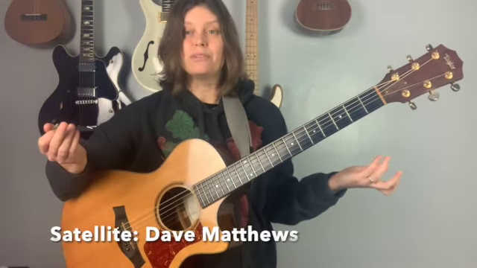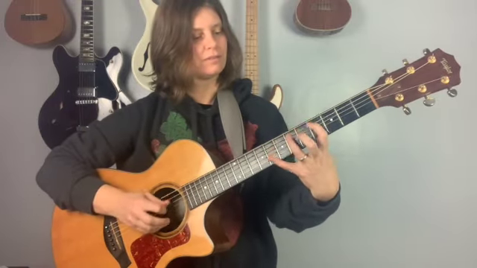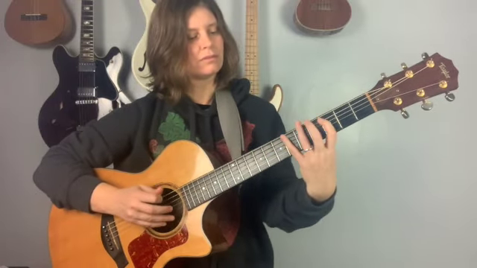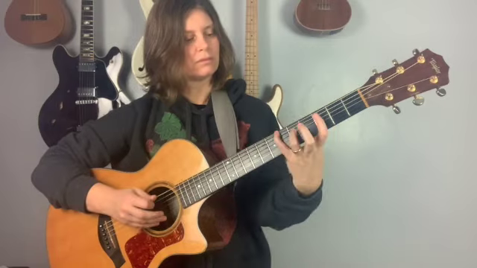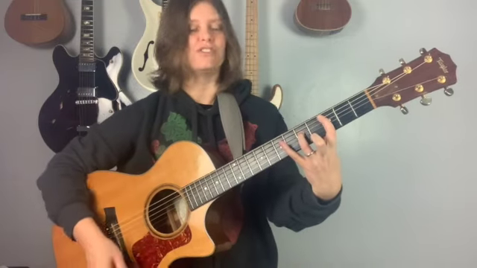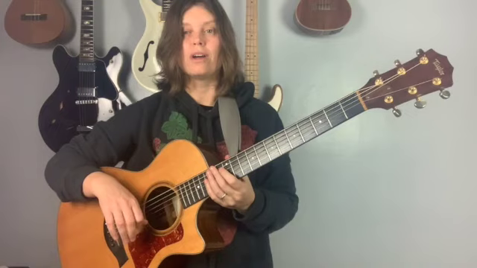And another example of that, Satellite by Dave Matthews. So you have this A flat add 9, then he does these little power chord intervals. Dave Matthews used these chords quite often too.